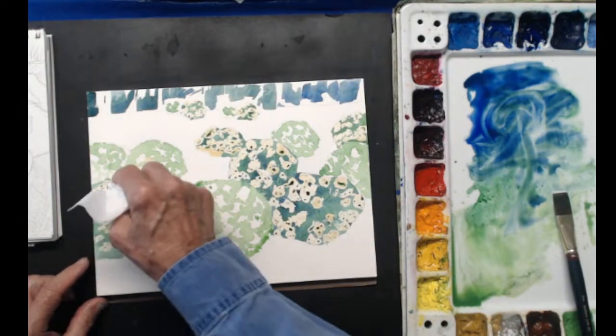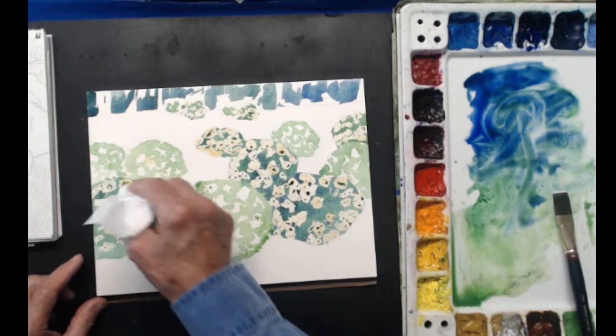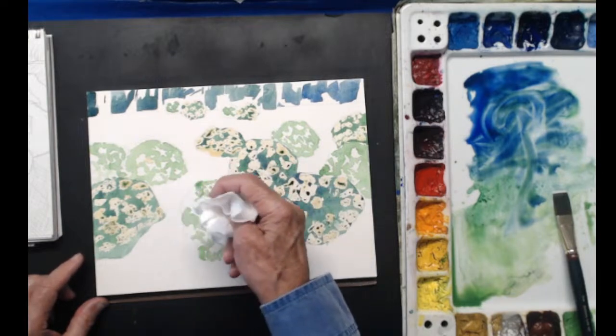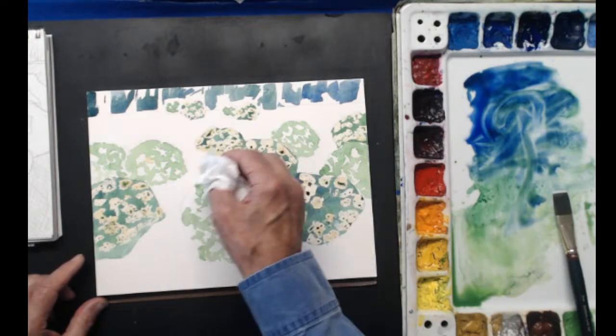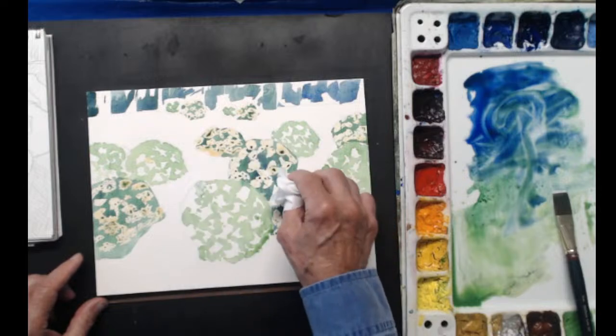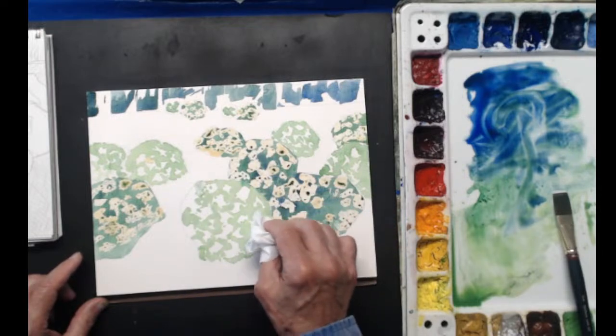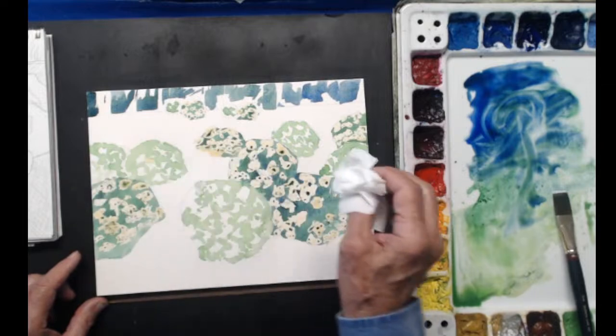Well, I'm picking up excess moisture now off the top of these. There's a little bit of excess water here, so I'm taking a tissue and just kind of blotting up a little bit. It won't hurt the painting. It'll keep that area nice and dry.